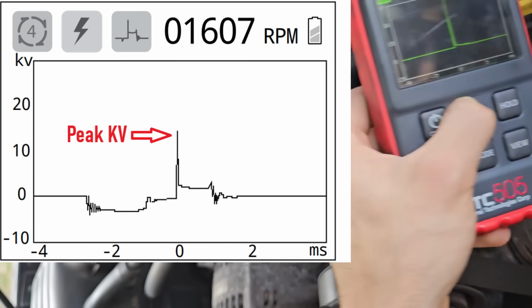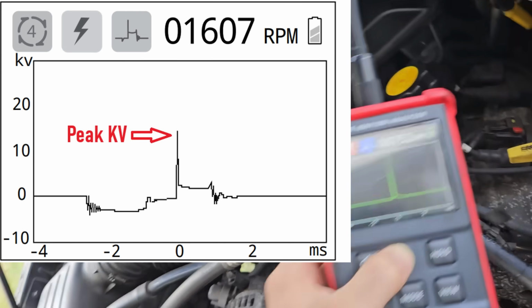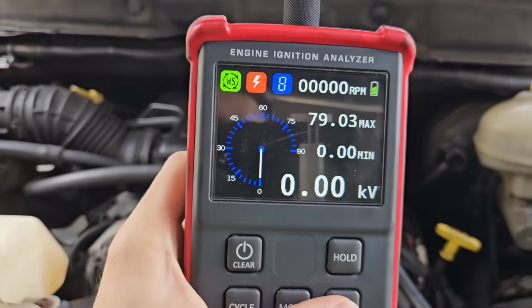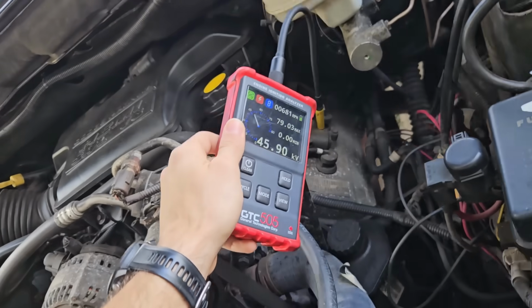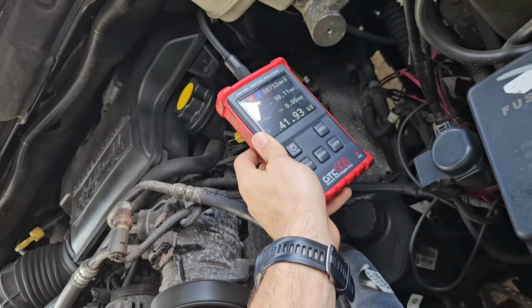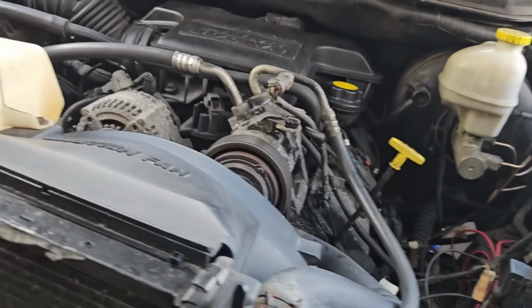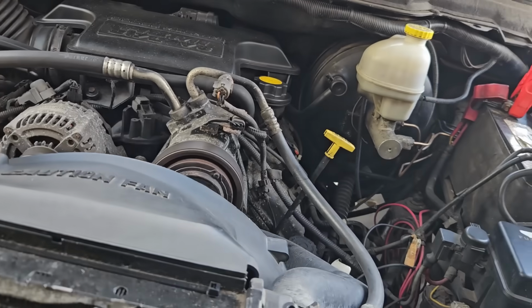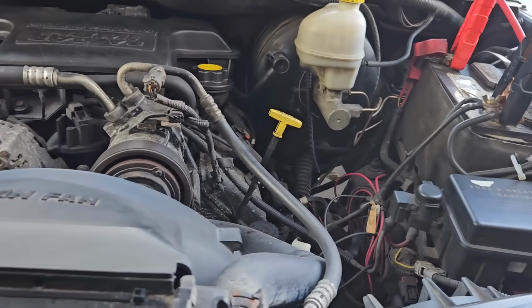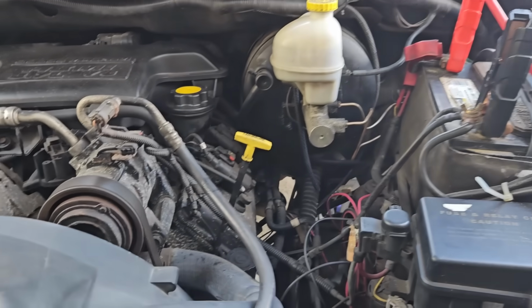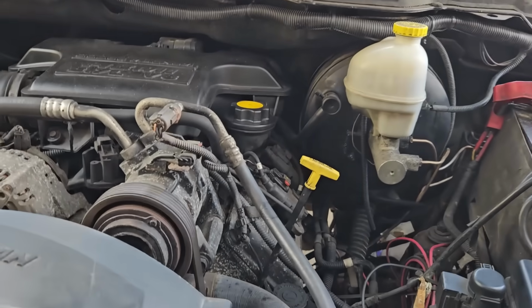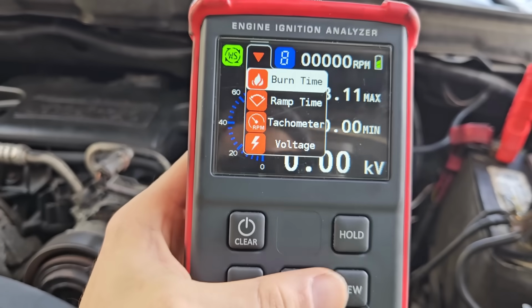We can try another one. It's kind of hard to see the exact reading we're getting, so we can go into view, digital, and now we'll get a numerical representation. So we can see this coil is right around 50 or so kV, right around the same. The key thing to know is that the peak voltage you see here is heavily affected by the resistance in the secondary circuit. So things like spark plug gap, worn plugs, wires, cylinder compression, all of which I'll show you examples of at the end. The next most common mode would be burn time.